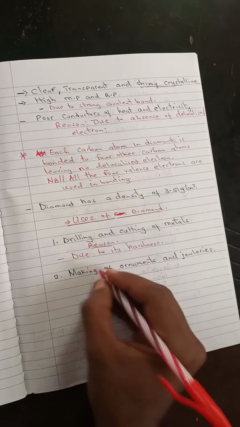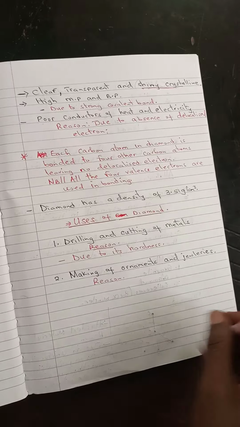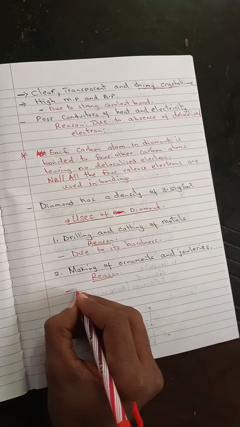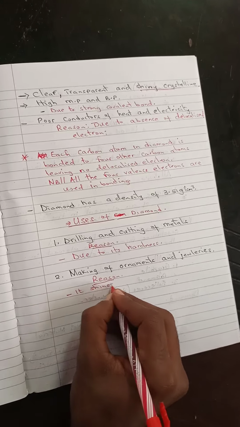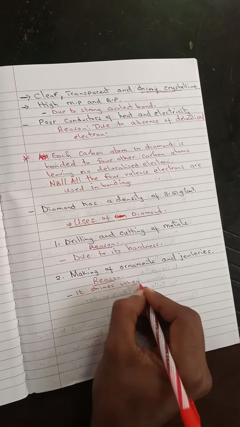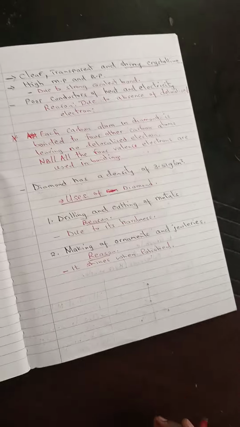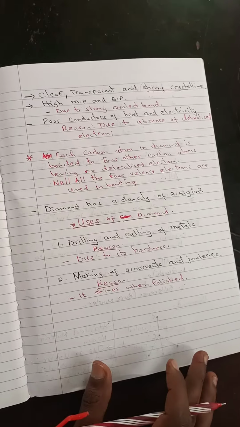The reason behind this is that it shines when polished. So these are the 2 uses of diamond, and these are some properties of diamond that you need to understand.